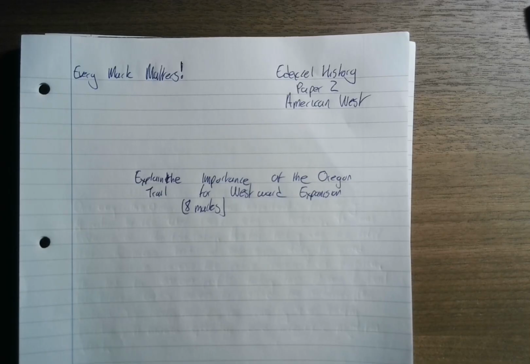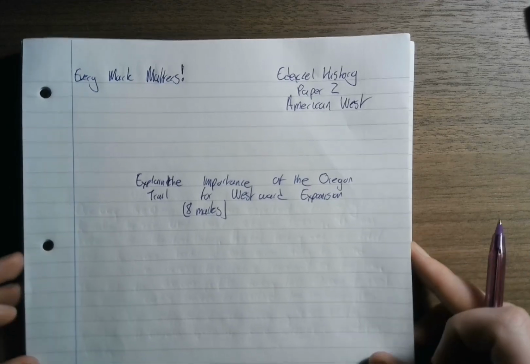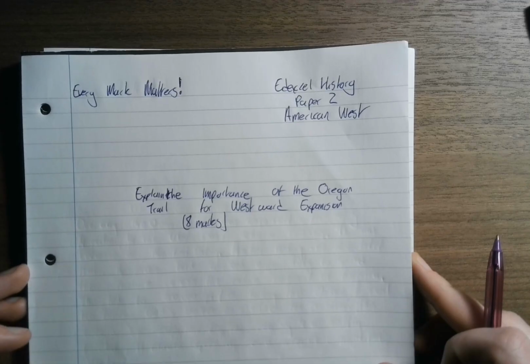History question. Today we are having a look at Edexcel History Paper 2, the American West. And with this particular question of the day, we are having a look at: explain the importance of the Oregon Trail for westward expansion, 8 marks. Do you want to spend some time now writing that question into your notebook, your history book, or your note page, and have plenty of space to annotate around it, as this is a new question that we've not done in a while. So we'll have a look at today's question and break it into components.